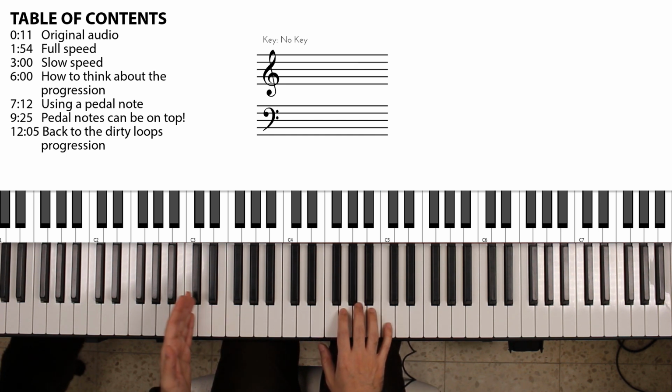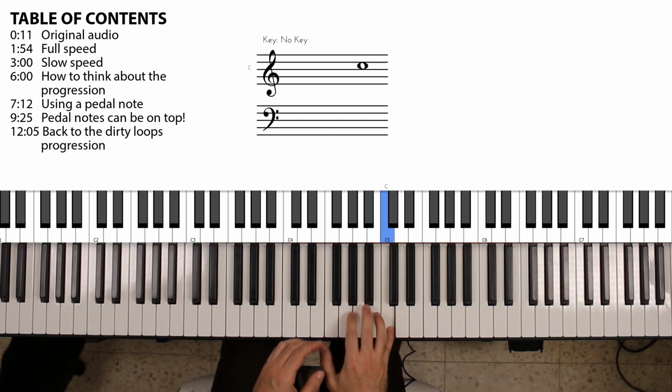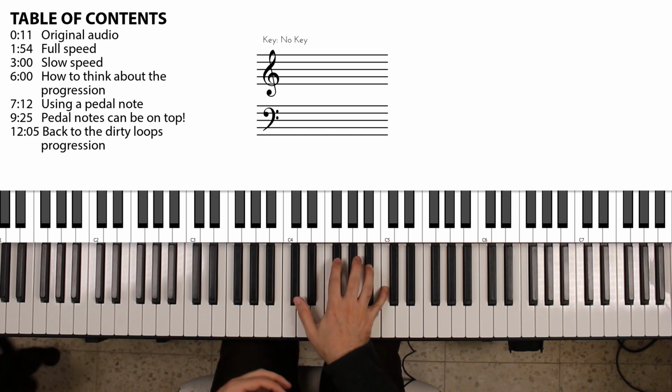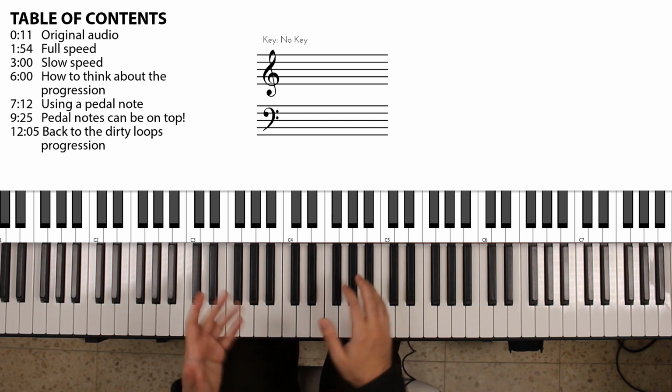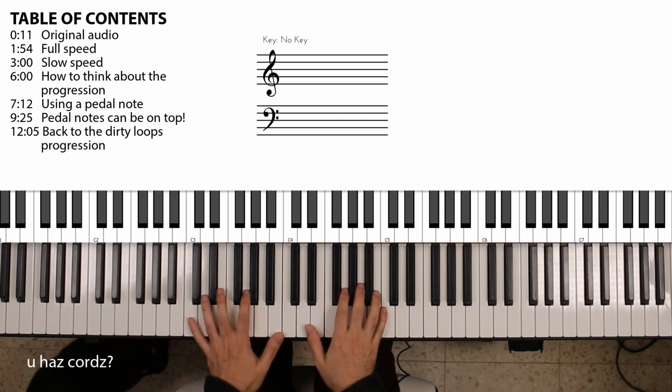And again, just like with the pedal note down below, this upper pedal note could help you experiment with all sorts of different voicings that would probably not work otherwise.